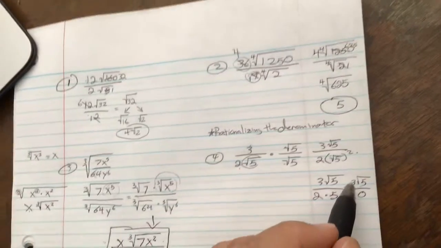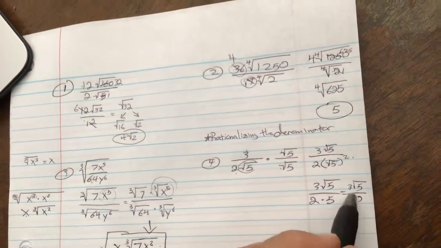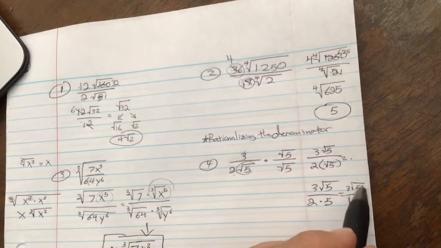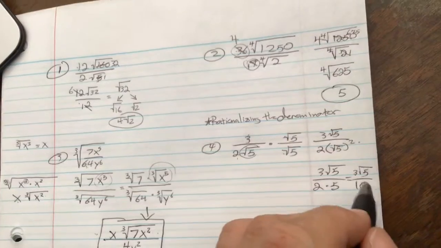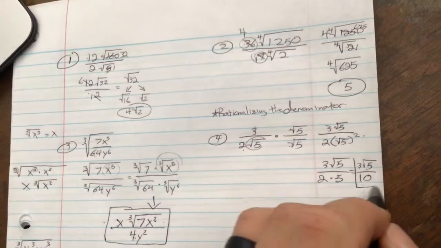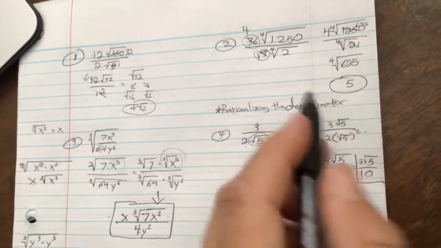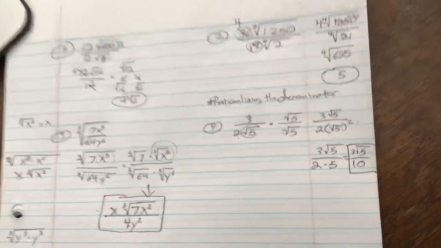I know I'm done if that 3 right there and that 10 cannot reduce, and nothing under here can be broken down, that's how you know you're done. And by virtue of the fact that there is no radical down here. That's the whole point in rationalizing the denominator. Whole point in it. So I hope this video helps.